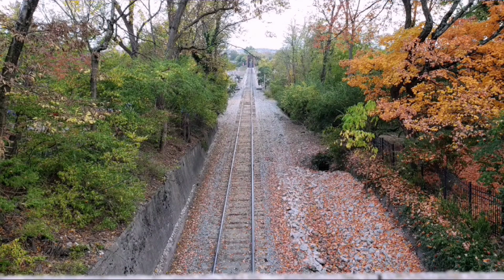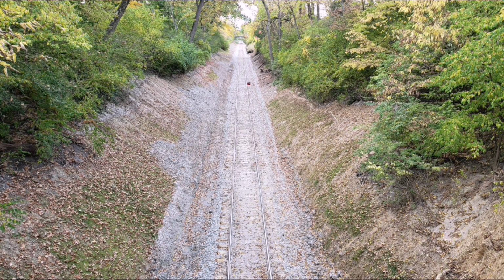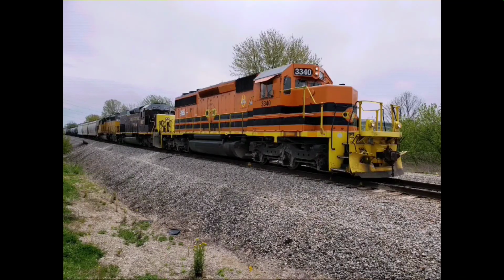Another couple track ideas, retaining walls. To the right of this photo you can see a small example of one, or you can do a large one. There's many different types of retaining walls you can do. And also cuts. You can do a small cut like this, or a very large cut that needs a retaining wall. Next, we want to talk about weathering.